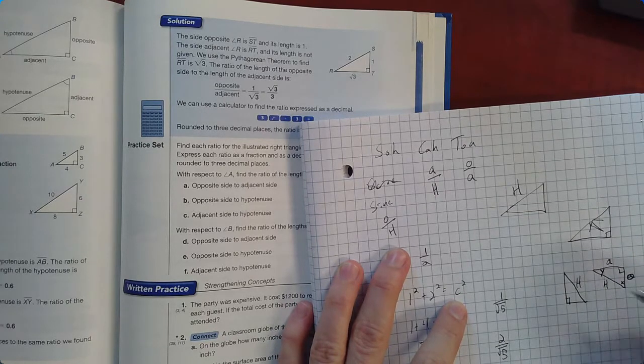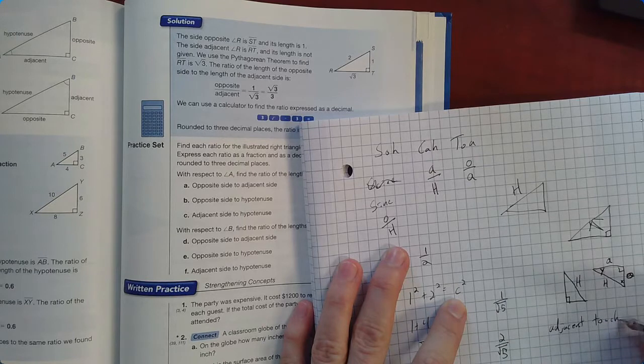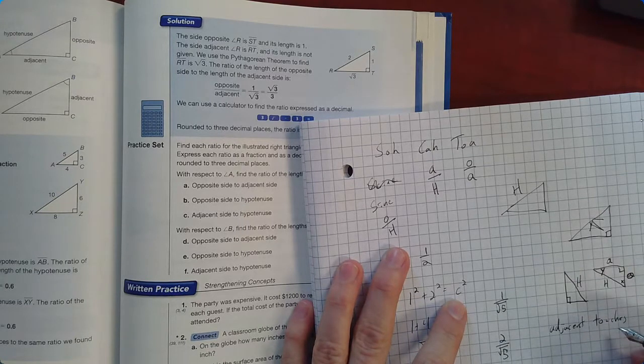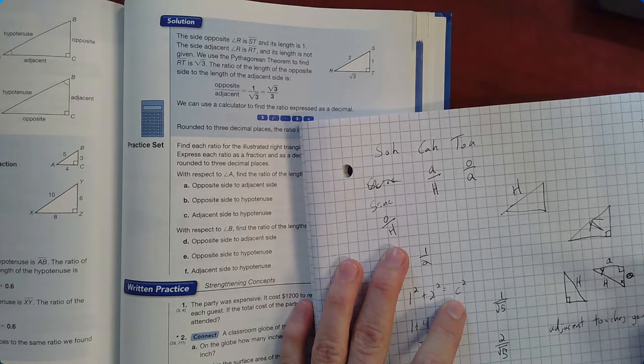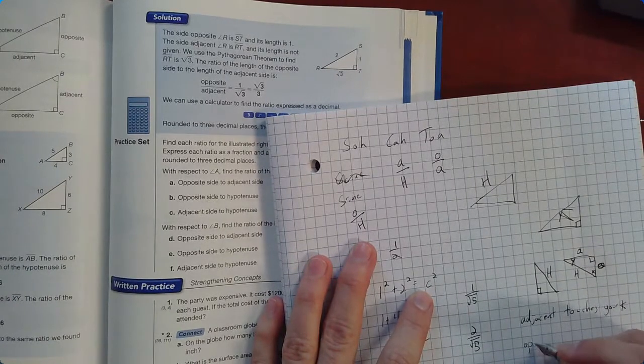The adjacent touches or is next to your angle, that's what adjacent literally means, next to. And opposite, this is going to blow your minds, guys, opposite is opposite your angle.